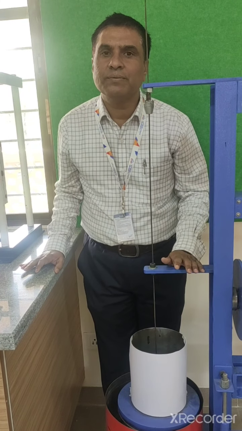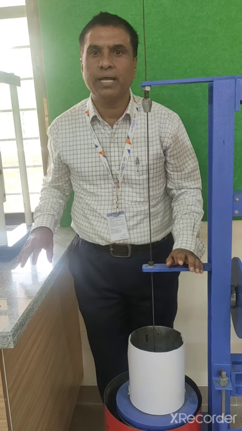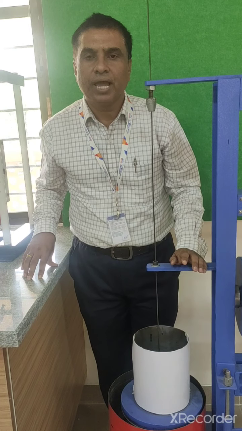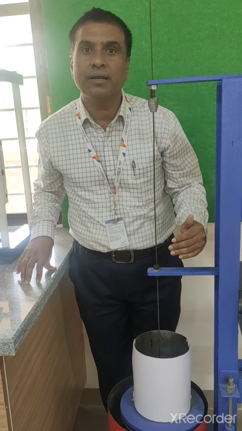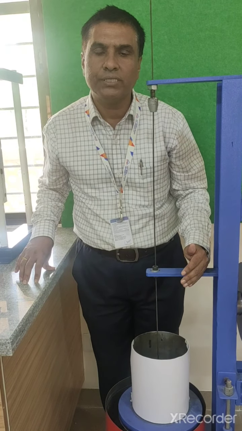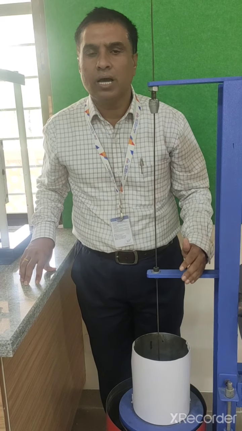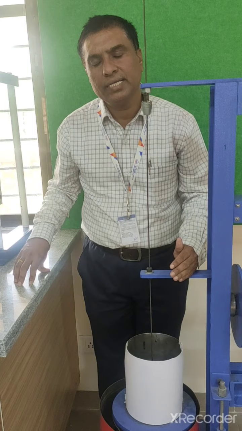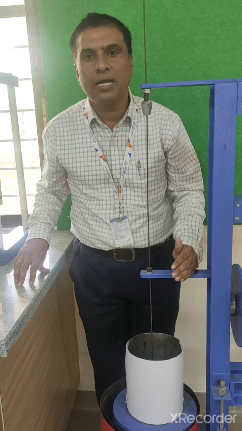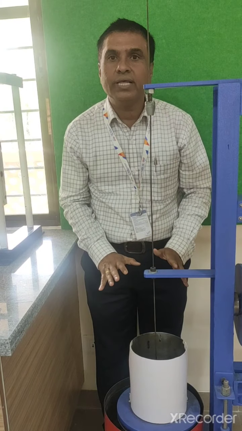Now an over damped system is when the damping factor, denoted by the symbol zeta, has a value greater than 1. If the damping factor is equal to 1, it is called the critically damped system, and if the damping factor value is less than 1, it is called the under damped system. Okay, now all these terms are related to our experiment.